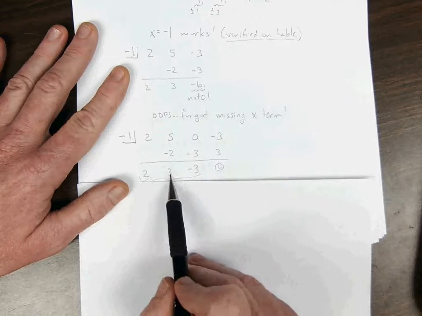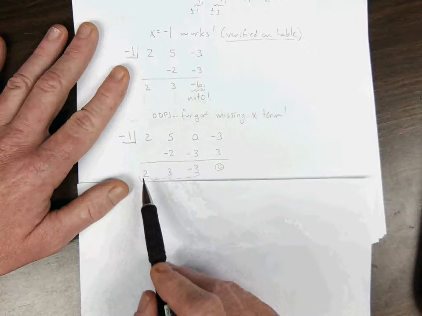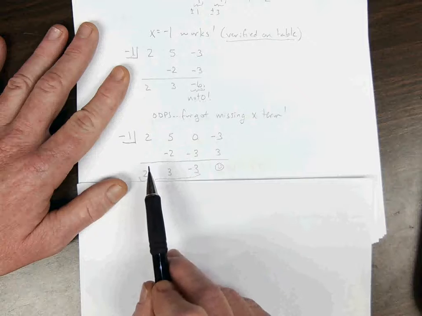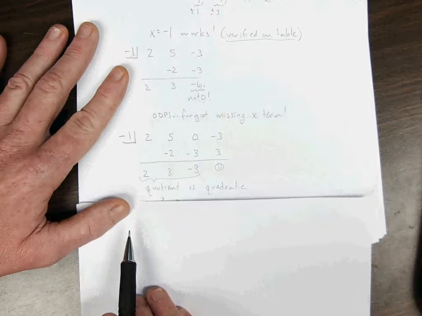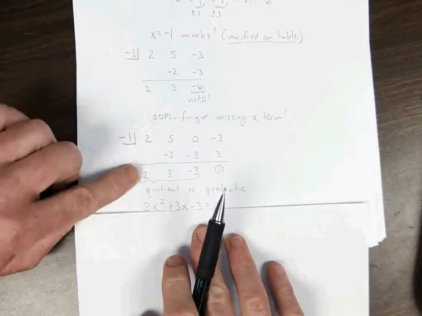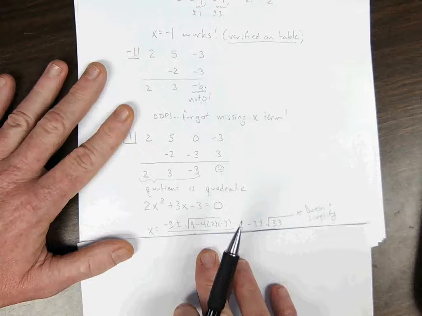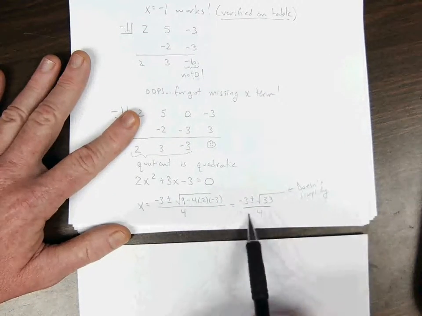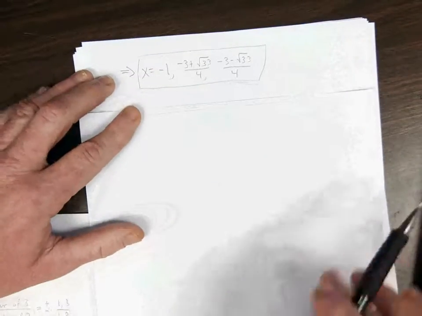What's important is these 3 numbers now. Okay, I started with the 3rd degree, so these are the coefficients of my quotient, and I started with the 3rd degree equation, so now this is 2nd degree, i.e. it's quadratic. All right, and so it's 2x squared plus 3x minus 3 equal to 0, and so I can go through my quadratic formula now, and you end up getting down to here. This doesn't simplify at all. So we're getting our solutions now.